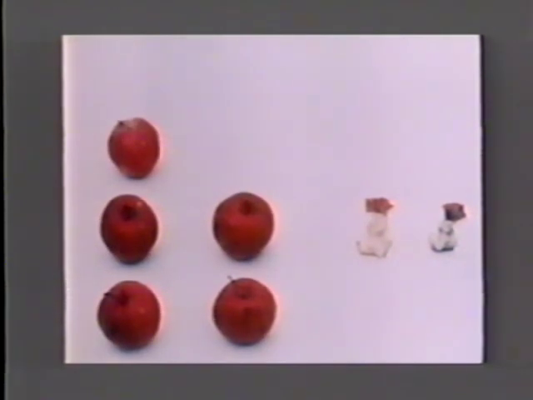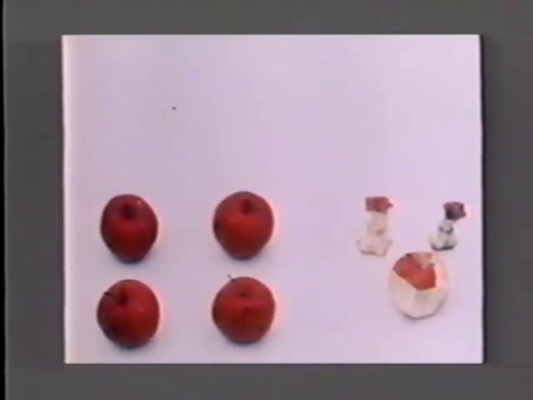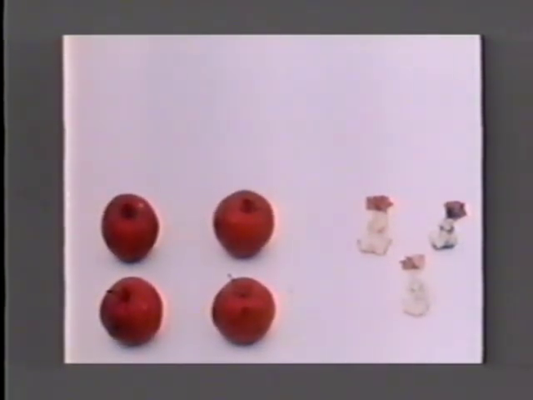Well, we have 7 apples, and we take away 3 apples. So 7 minus 3 is 1, 2, 3, 4. 4 apples left. And how do we write that? 7 minus 3 equals 4. That's right. And of course you can see that there are other numbers of apples you can take away from 7. Let's go back to where we had 7 apples all together.